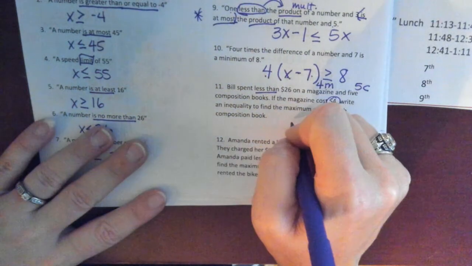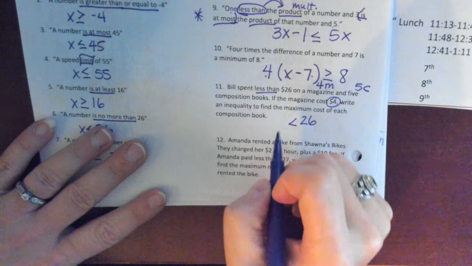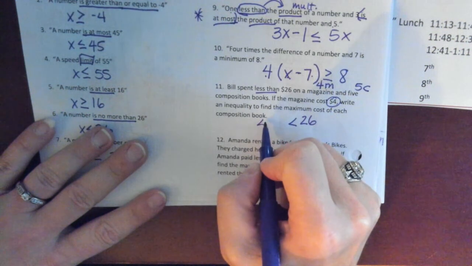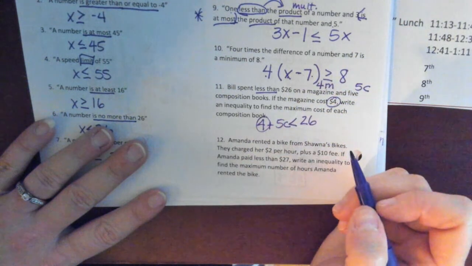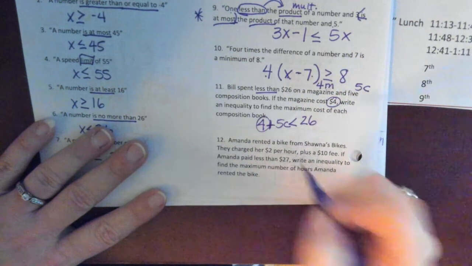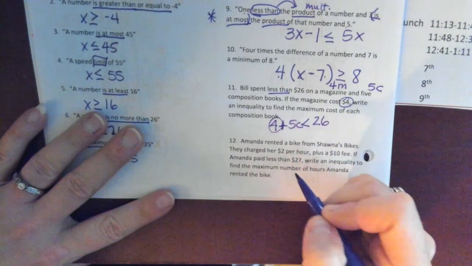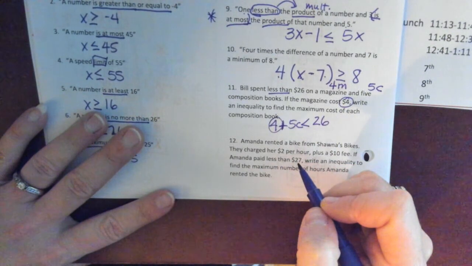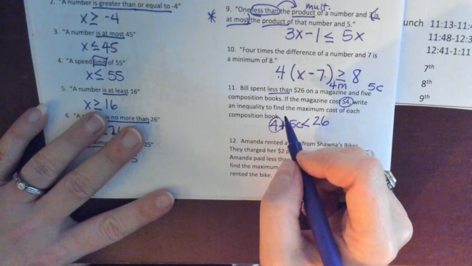So if you spent less than $26 on 4 plus 5C, the $4 magazine, you only bought 1 magazine, and then 5 composition books, that's going to be less than 26. That one was kind of tricky.